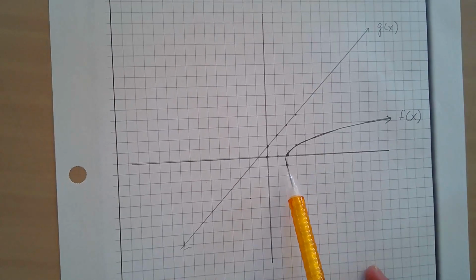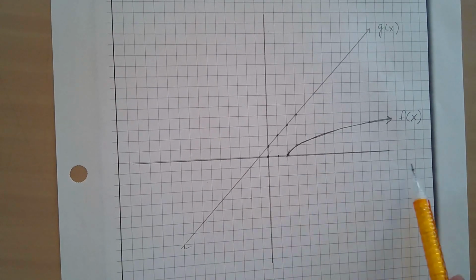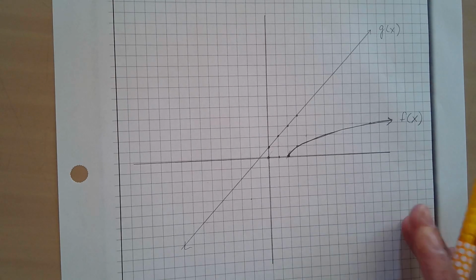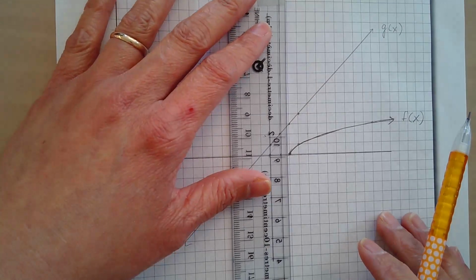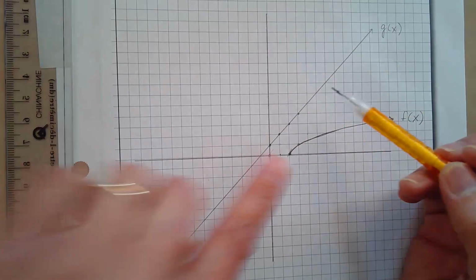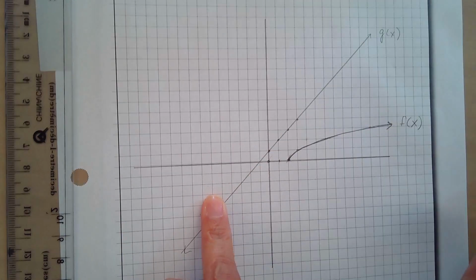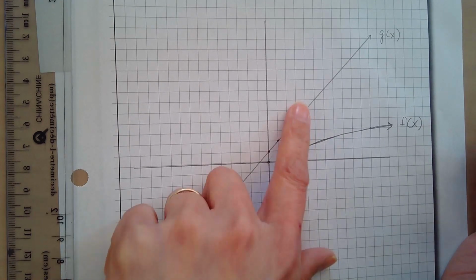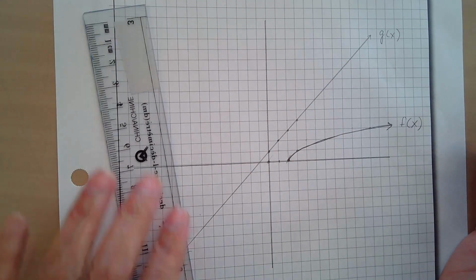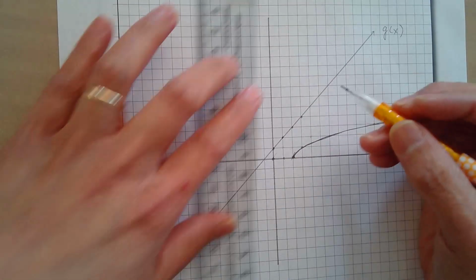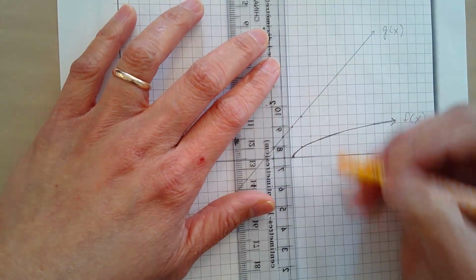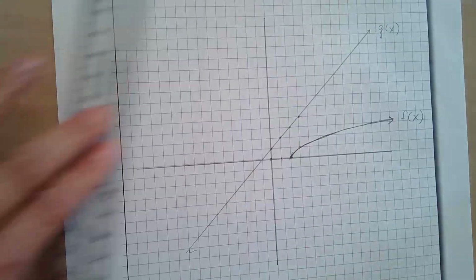The graph is only up from 2 and to the right. So in this particular case, when we add them, there's nothing to add in here because it's just the g of x. So it's just going to be for these. Oh, okay. So our graph is going to be somewhere restricted between these two.